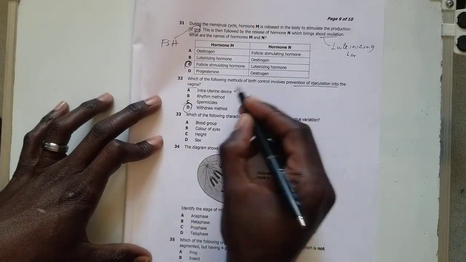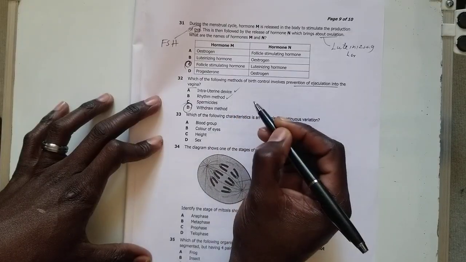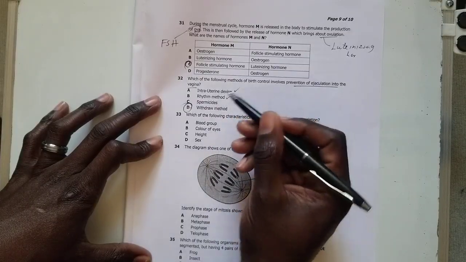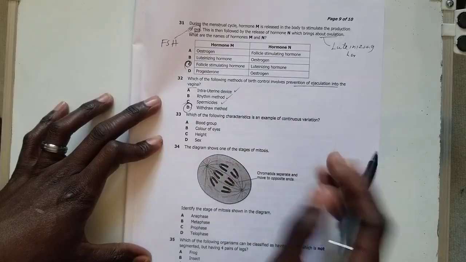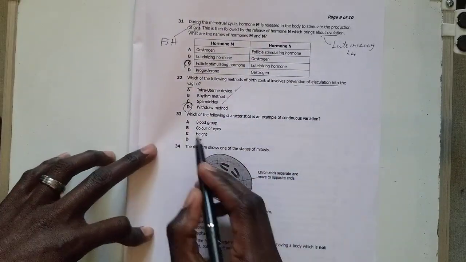Intrauterine, you ejaculate in there. The rhythm method, or safe period method, you ejaculate there, and spermicide, you also ejaculate there. You don't prevent the sperm, but withdrawal prevents that.